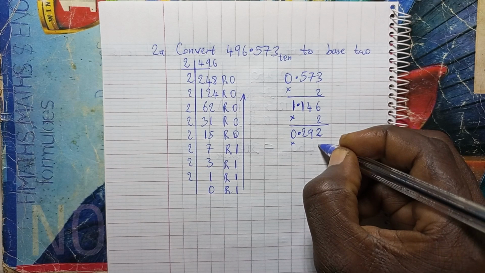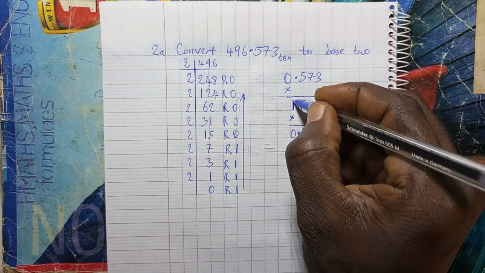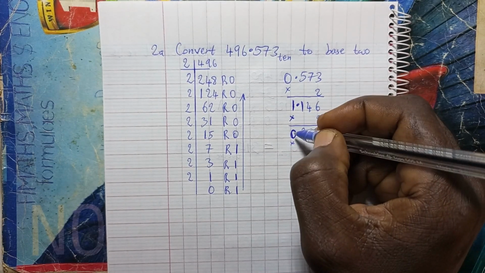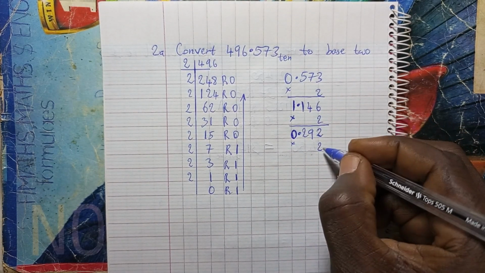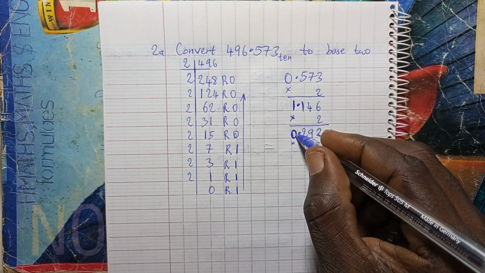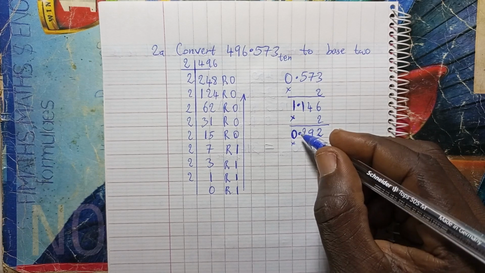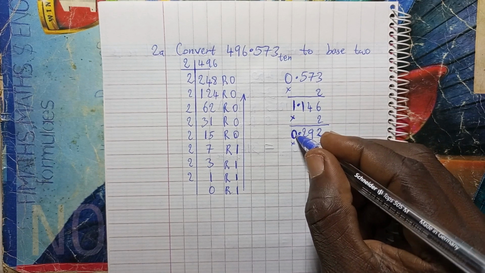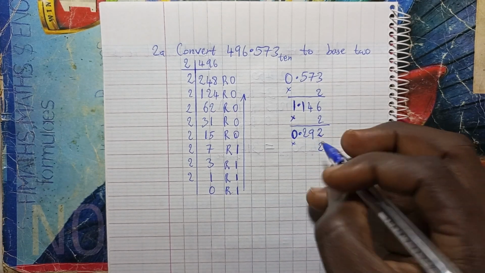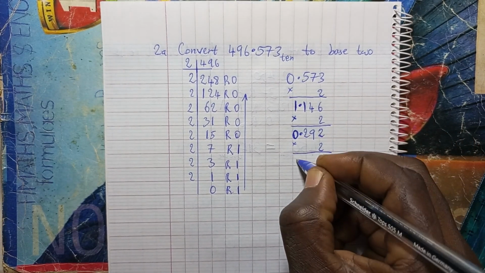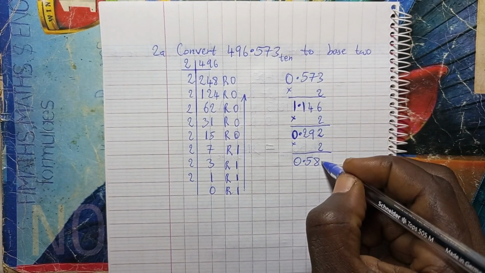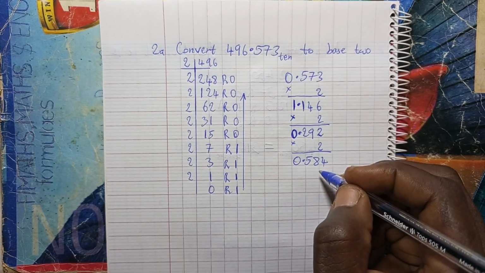Again, times 2. This is the first one we got. This is the second one. We want to reach up to 4 places. So this number times 2, you can multiply directly because this one has a 0 here. There is no need to assume anything because there is 0 here already. So this will give us 0.584.